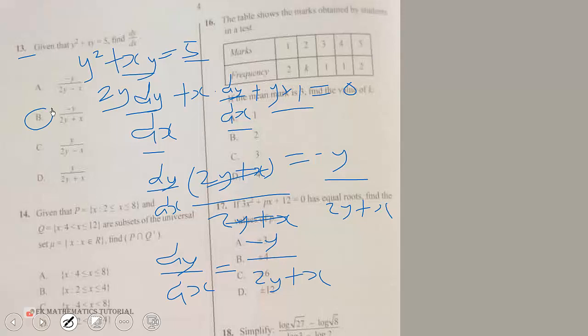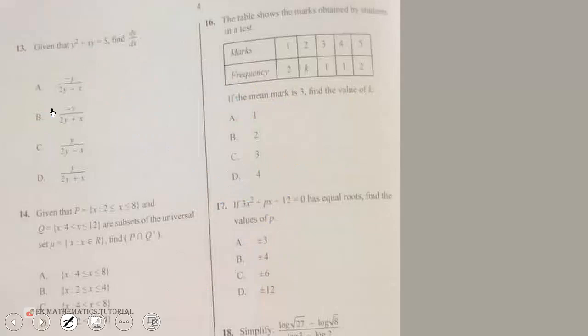Now let's look at question number 14. Number 14 says that given that B is equal to the set of x such that 2 is less than or equal to x is less than or equal to 8. So we are dealing with this question. So we have to draw diagrams.